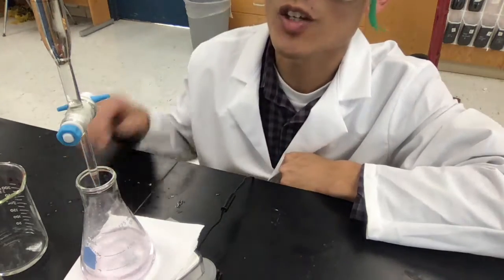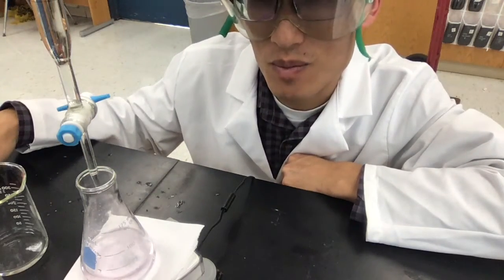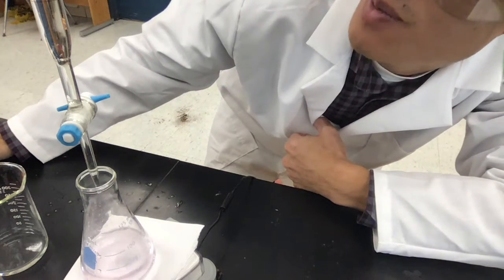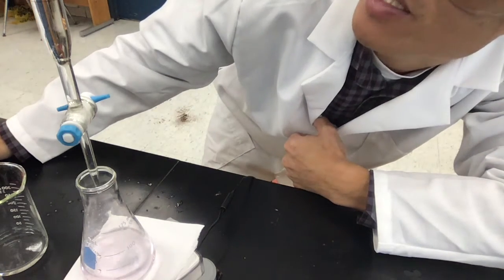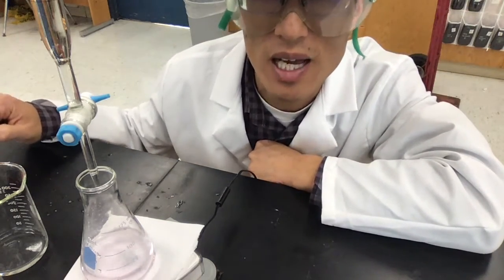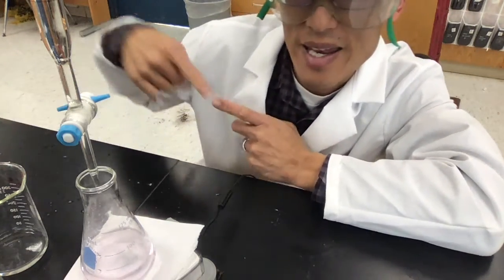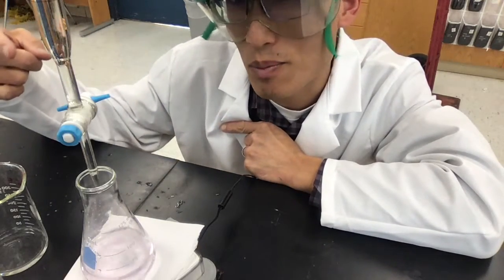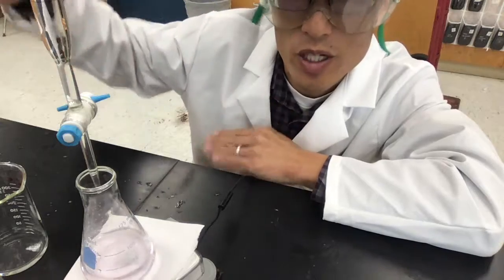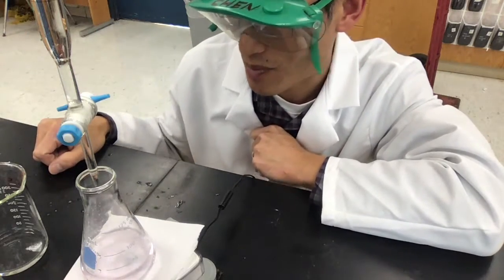Then we can stop it. That's called the end point of the titration. At the end point of the titration, we record the final volume. My final volume is 94.30. I would write that down. And now I have my starting point and my end point of the volume, and then we can do calculations.